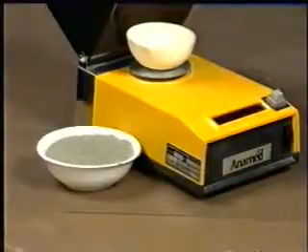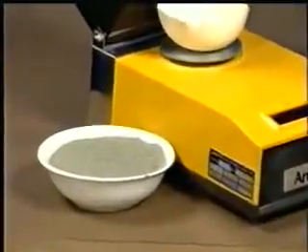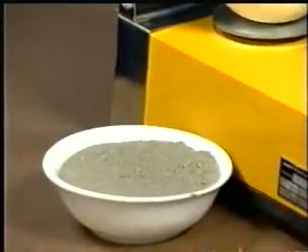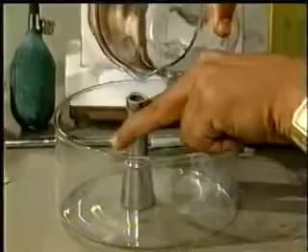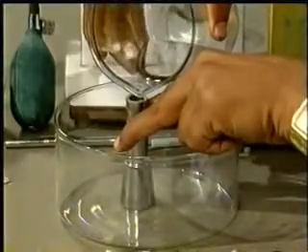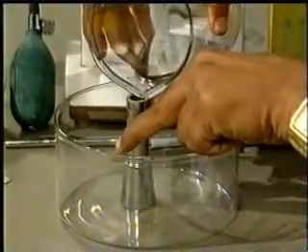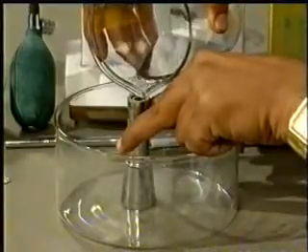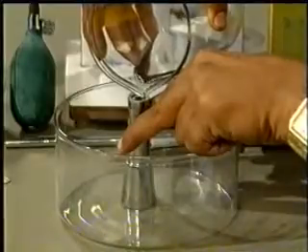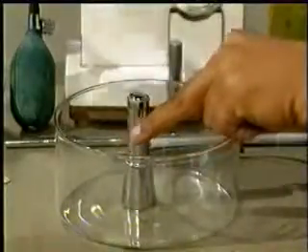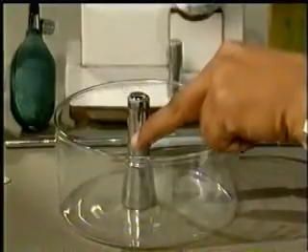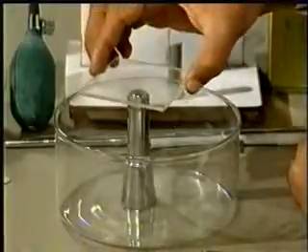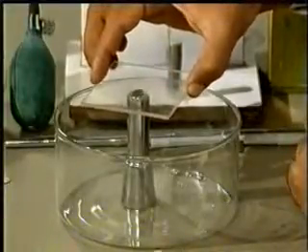For determining the weight of cement sample to be tested for its fineness, following steps are required to be carried out. Fill the cell with mercury up to the top, and level it with a small glass plate.